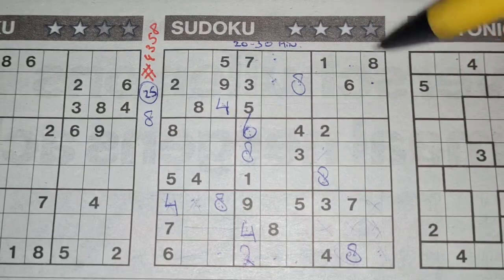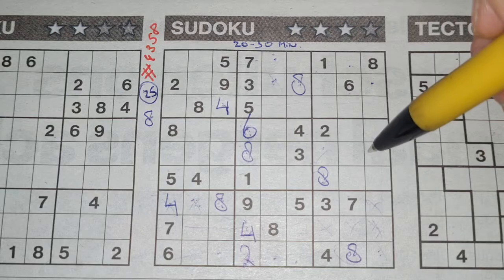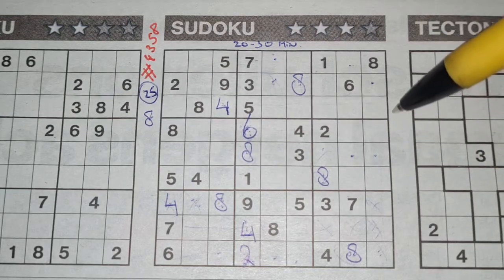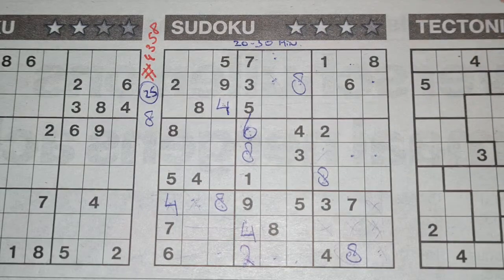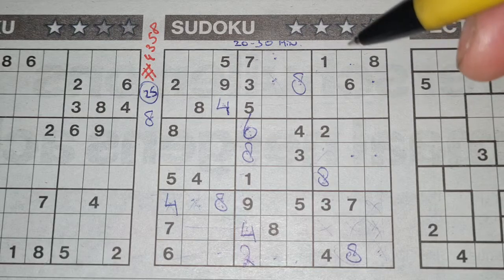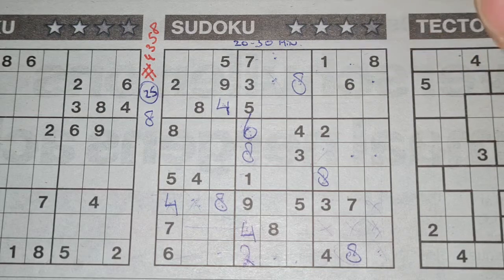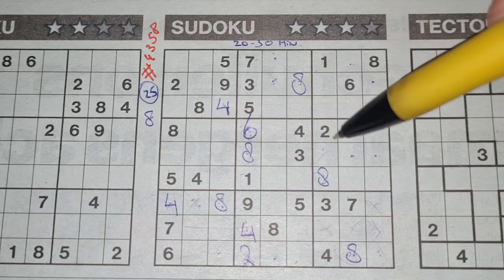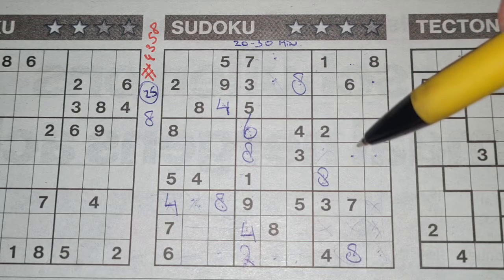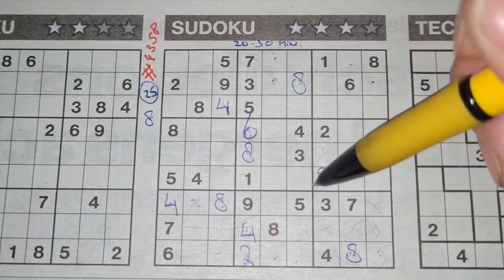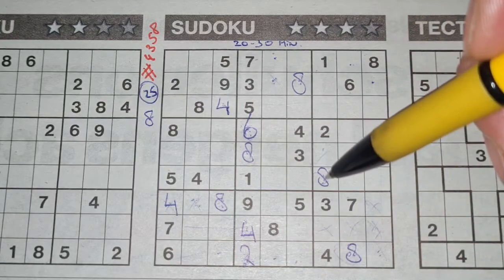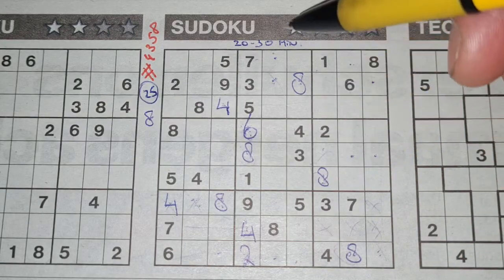I cannot continue with the 4. I need to wait. How about the number? Let me see which number I can pick. 6, 7, 7.